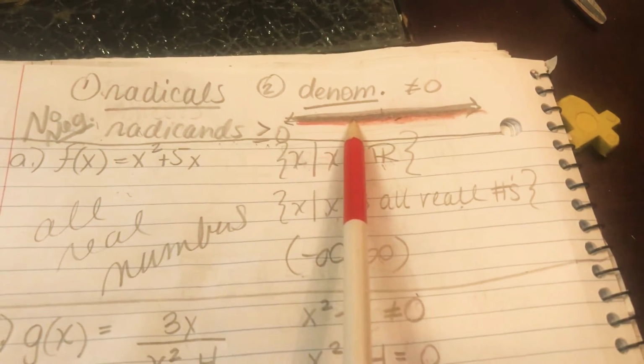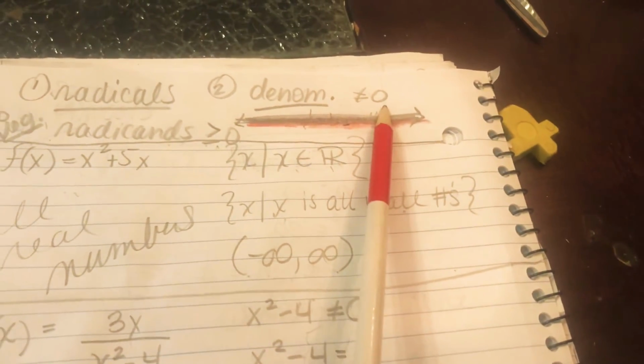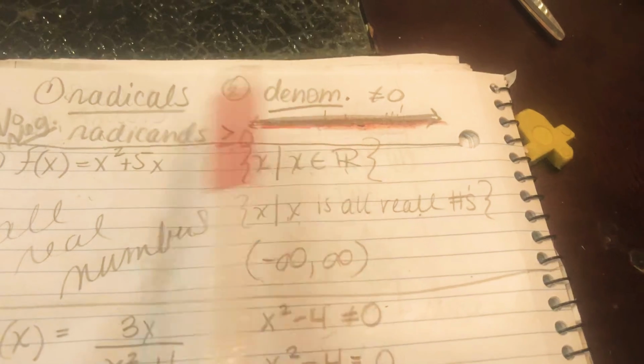And then the second thing we're going to look for is your denominators. Your denominators cannot be 0, right? We know that rule. That's undefined. So those are the two things we're looking for.